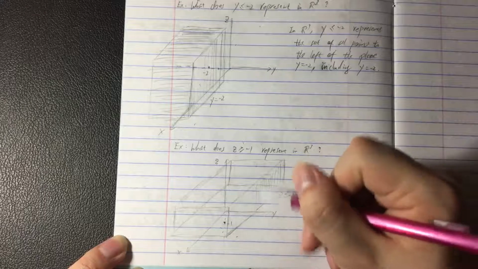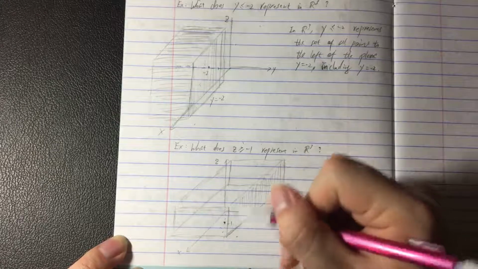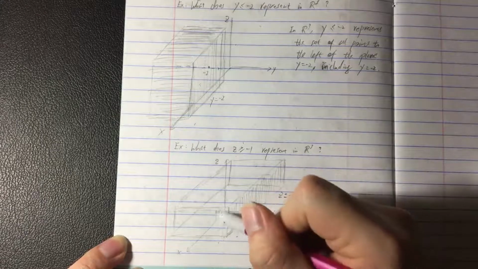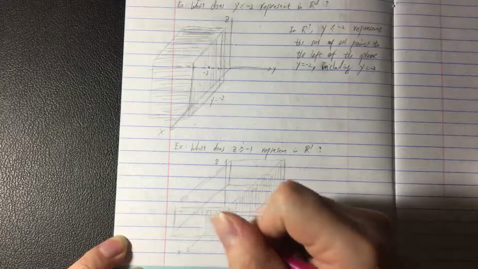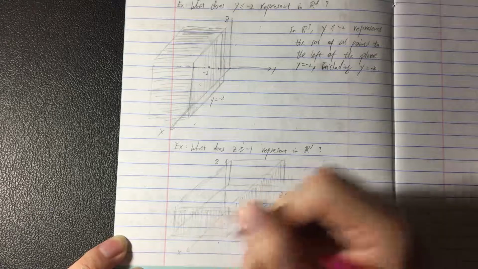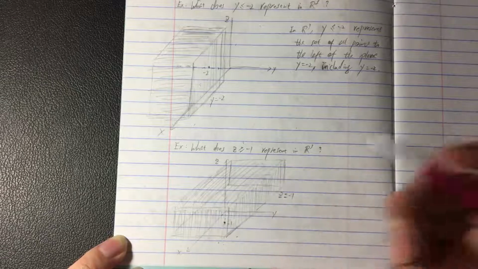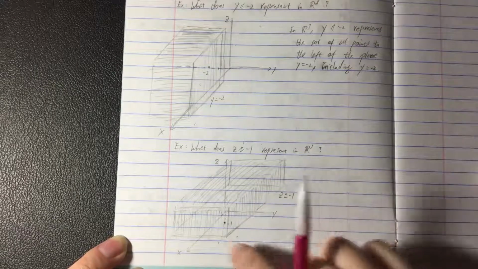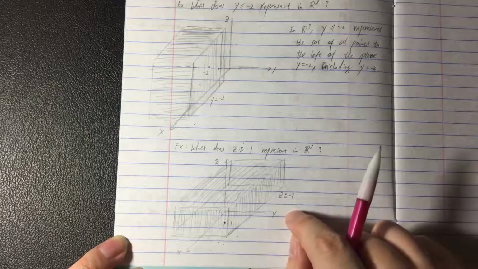The set of all points above the plane g equal to negative 1, including the plane itself.